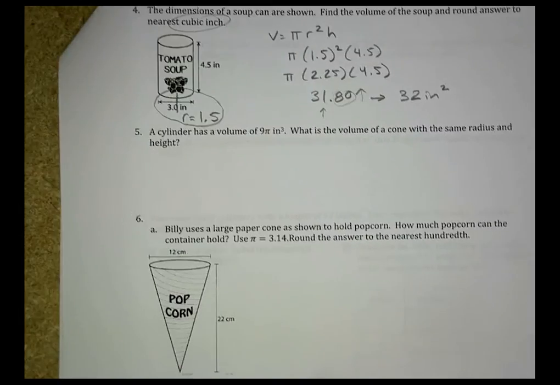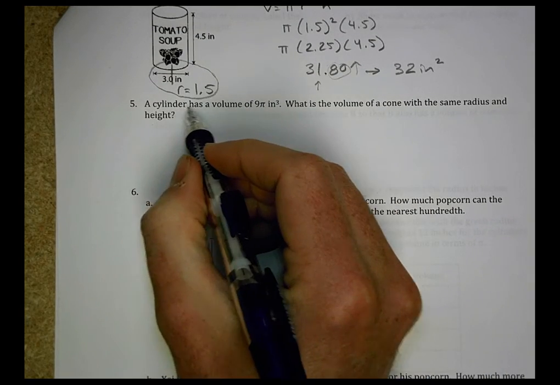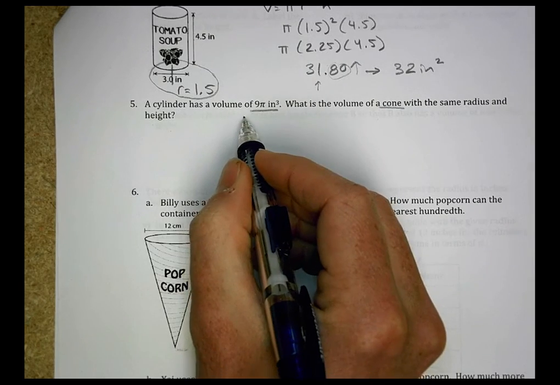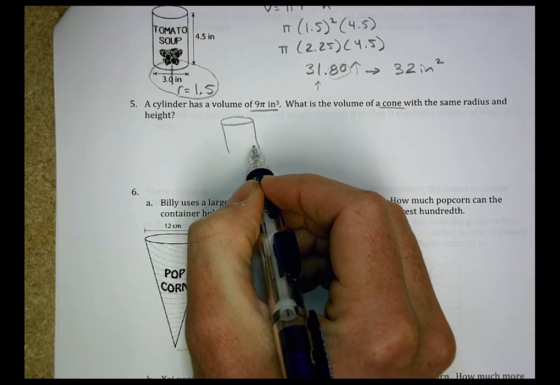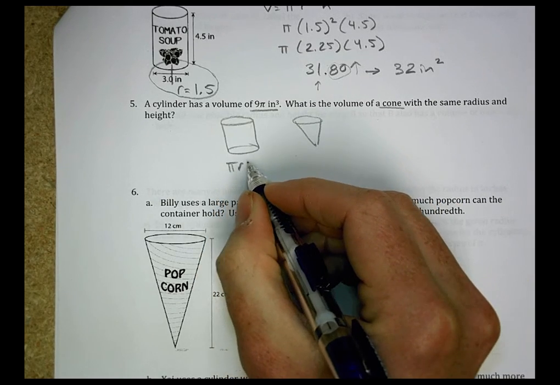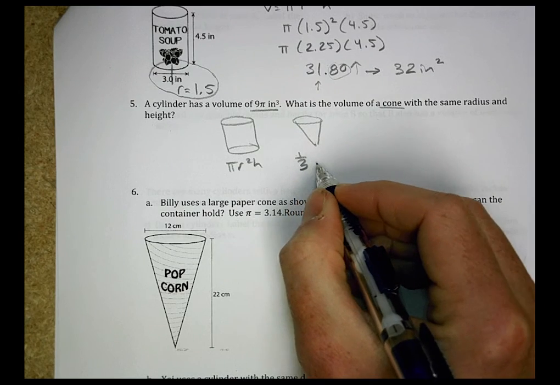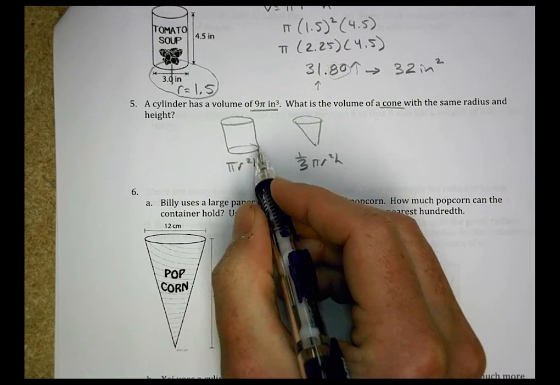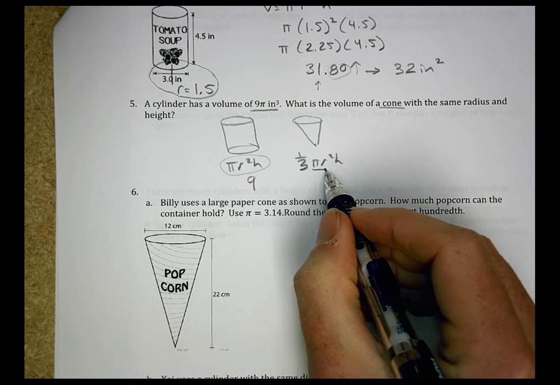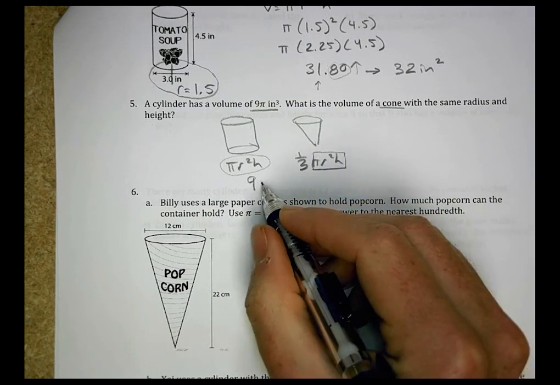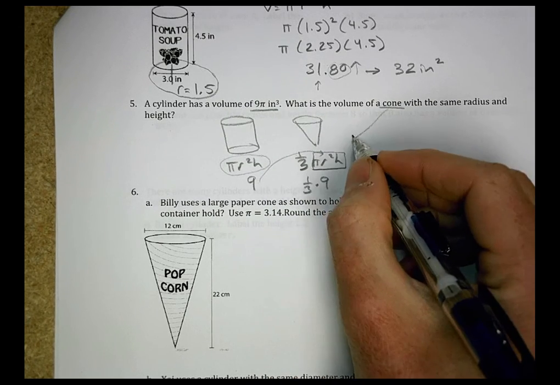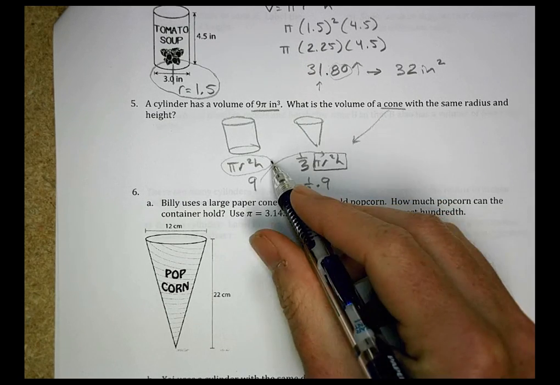Number 5. A cylinder, once again, has a volume of 9 pi. What's the volume of a cone with the same radius? Remember, the cylinder is like this, and a cone is like this, and this is pi r squared h, and this is 1/3 pi r squared h. So if this value is 9, pi r squared h is located right there, so we could actually put the 9 in that place, and we'd have 9 times 1/3. So a cone with the same radius and height is going to be 1/3 of the cylinder.